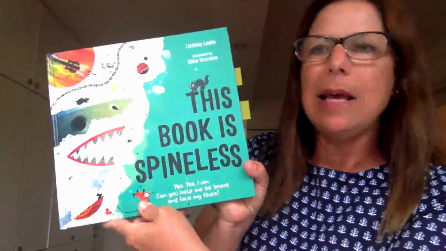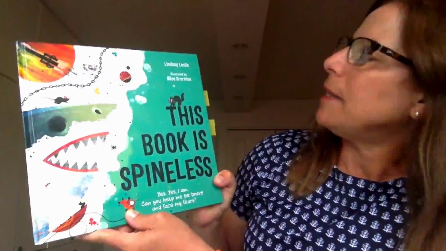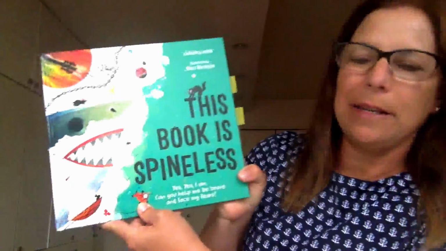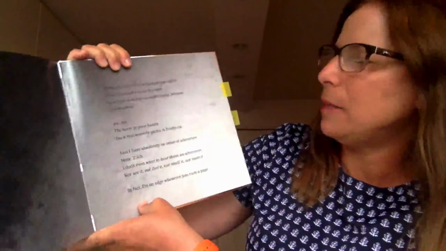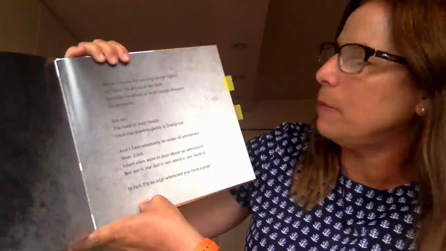Third example is This Book is Spineless by Lindsay Leslie, illustrated by Alice Brereton. This is a meta book where the book itself is the main character. Really clever idea. And I really like this first page turn. So I'll just read from the beginning. It says, from the middle, yes, me, the book in your hands.